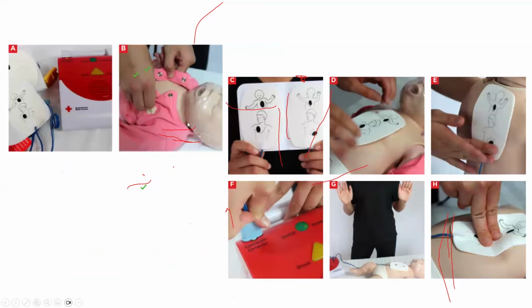The same way, make sure the chest is dry, and for infants use front and back, and in bigger children, right upper and lower left chest, similar to adults. And make sure the electrodes are attached and connected to the AED.